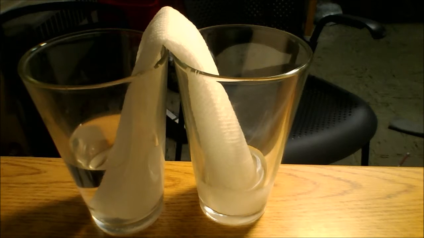A couple more hours go by, and we end up seeing this. The amount of water in the glass that originally had no water has increased. Meanwhile, the amount of water inside the glass that had all the water has decreased. The transfer of water is going nicely.